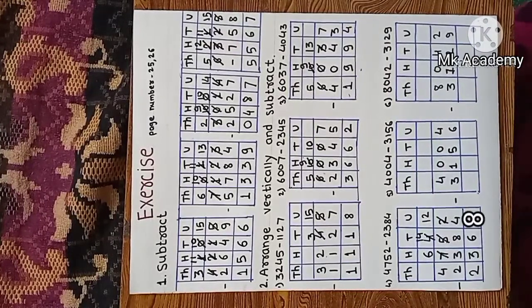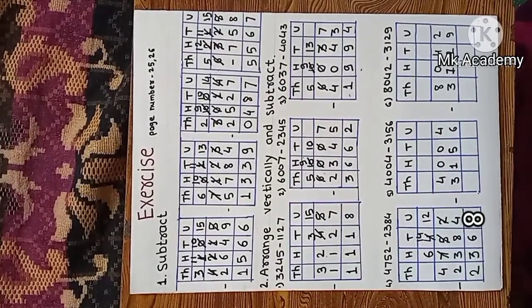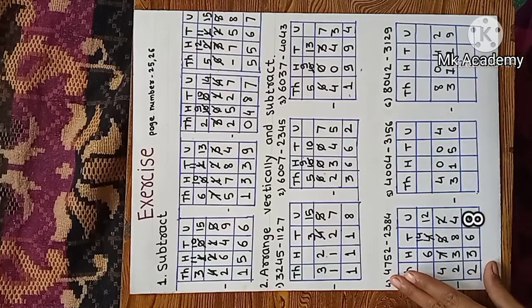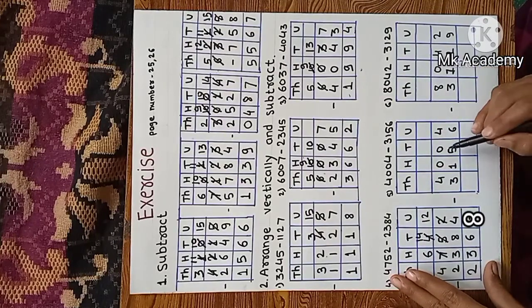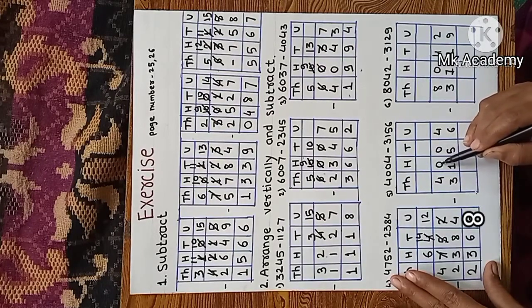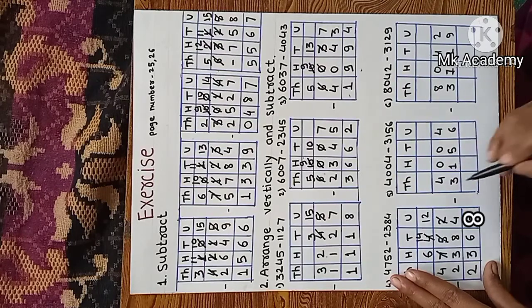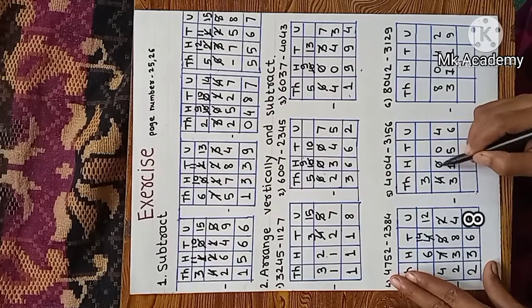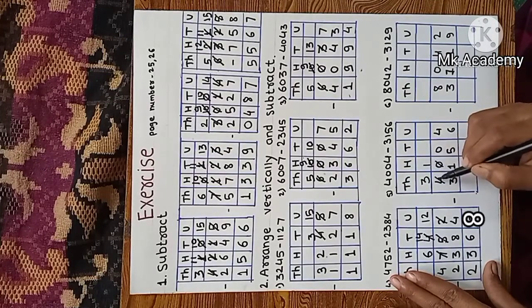The answer is 2366. Now next example, 5th. 4004 minus 3156. Now start from unit place. 4 units minus 6 units, possible? Not. We can borrow from tens. Here 0 tens, we cannot borrow. Then 100, here 0 we cannot borrow. Now 1000, here 4000, we can borrow 1000. How many thousands remaining here? 3.